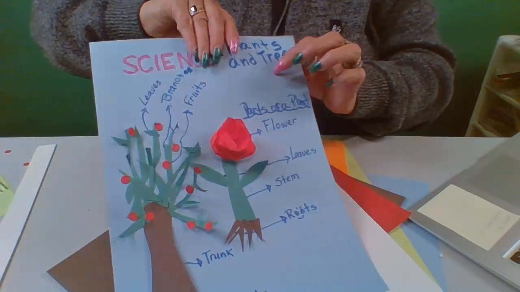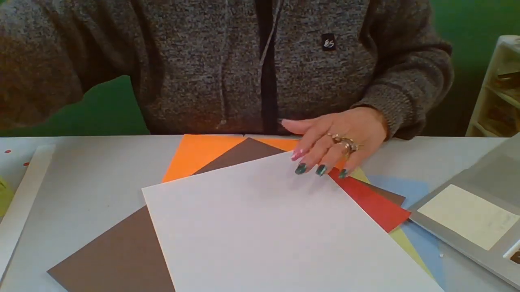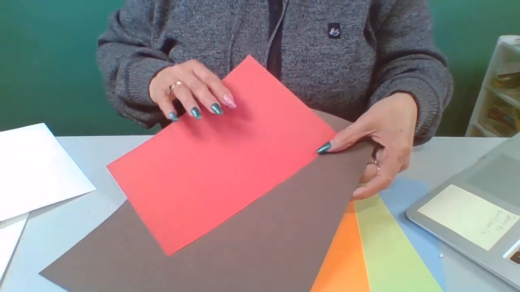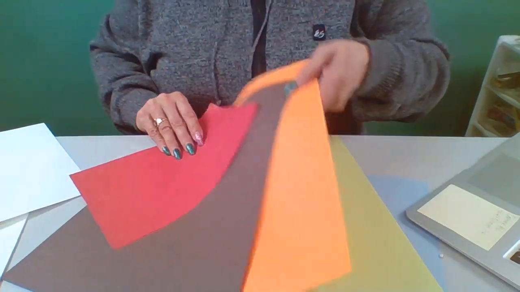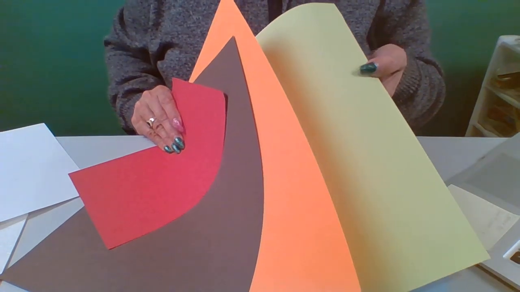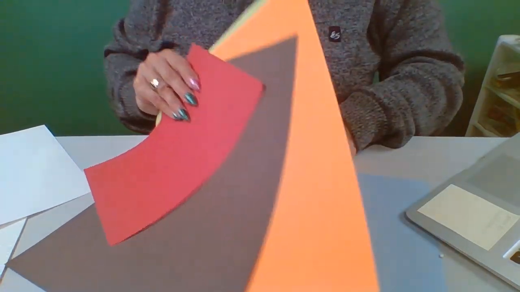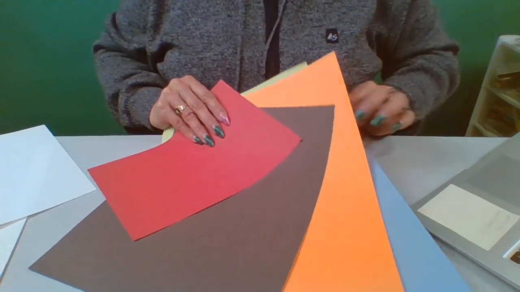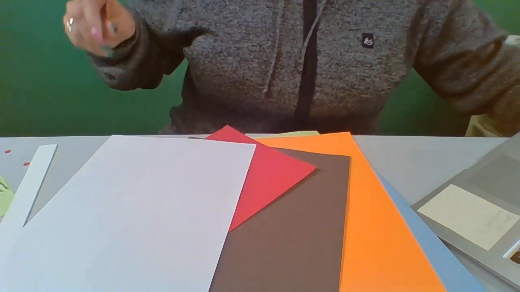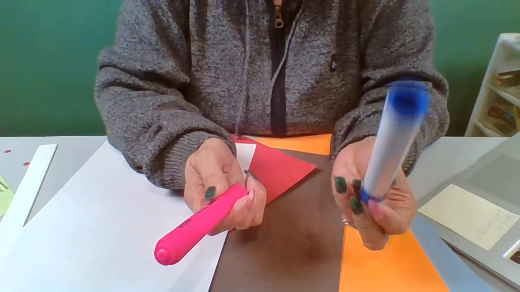For the background, you can use any color you want. You can use brown, red, orange, yellow, greenish, or blue. I use blue. Also you will need a highlighter.